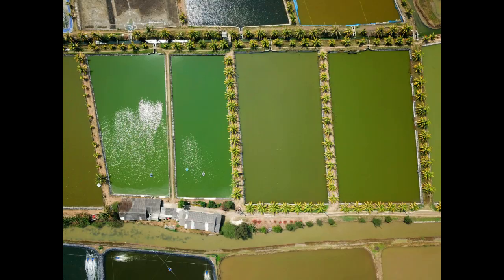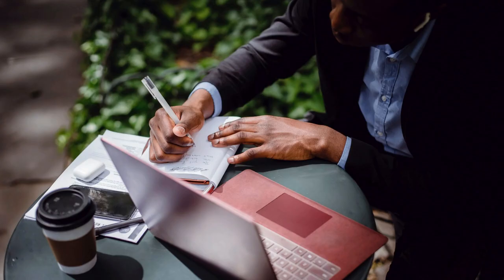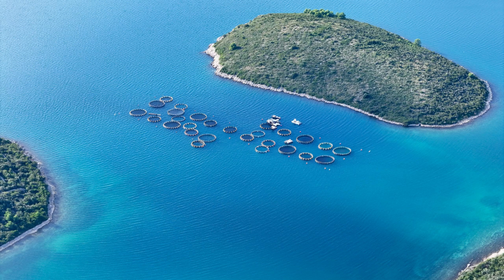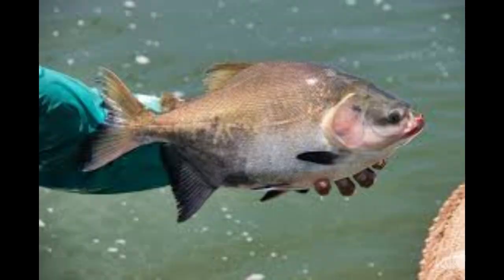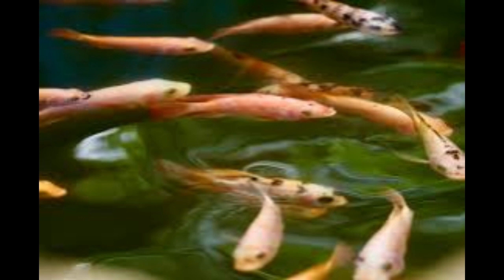Step 6. Source equipment and supplies. Make a checklist of what you need: tanks, aerators, water pumps, feeders, nets, water testing kits. Prompt: Create a full list of required equipment for a tilapia fish farm with a production capacity of 10,000 fish. AI tools: ChatGPT for sourcing and budget estimates. Alibaba AI Assistant to find reliable suppliers. Excel AI plugin to manage your procurement list and costs.